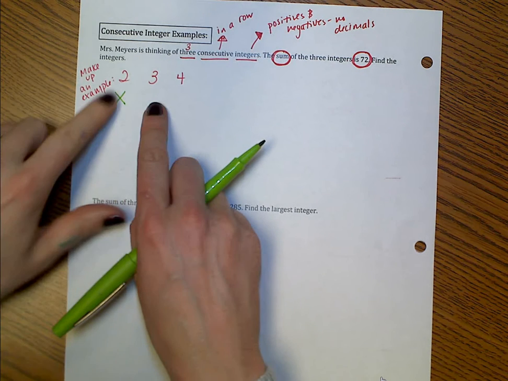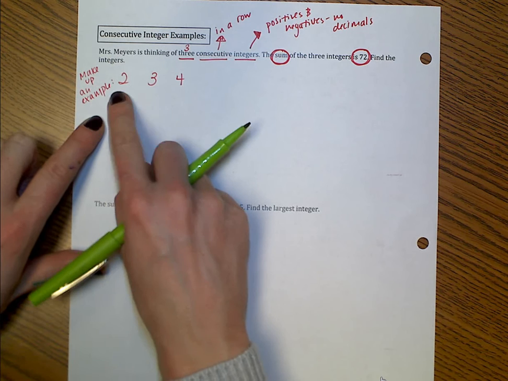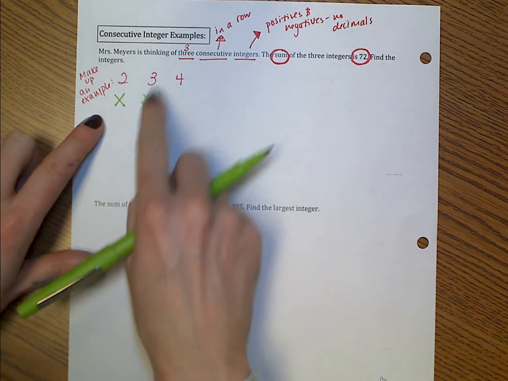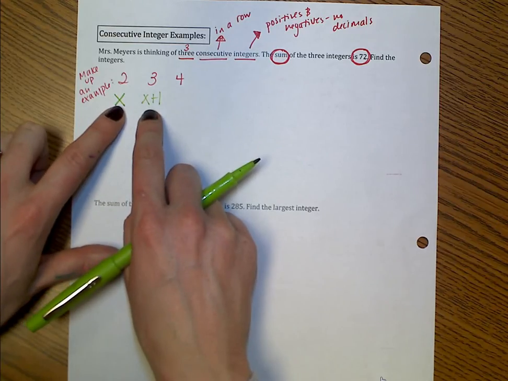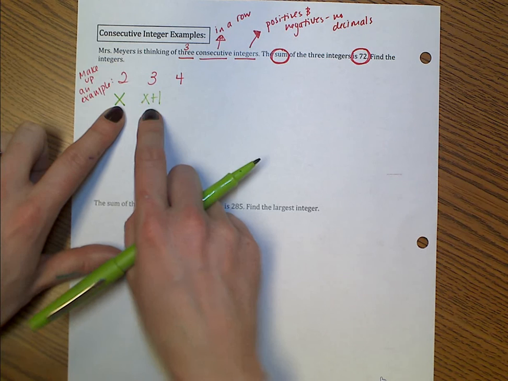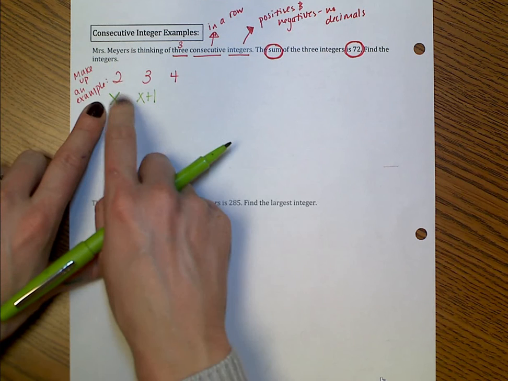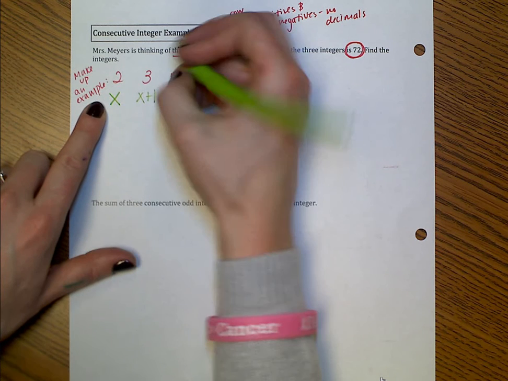So I need to call 3 something that uses x. So think about 2 and think adding. If you add 1 to 2, you get 3. So I'm going to call 3 x plus 1, because if you add 1 to x, or 2, you get 3. Okay, I'm going to call 4 something that uses x. So if I come back, if I add 2 to 2, I get 4. So I'm going to call this x plus 2.